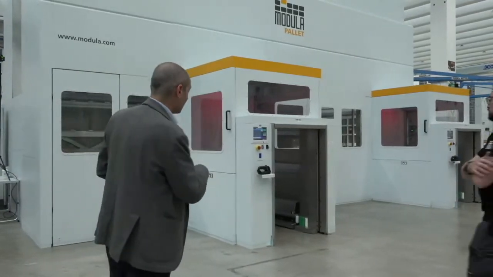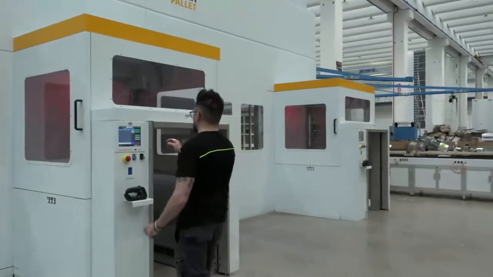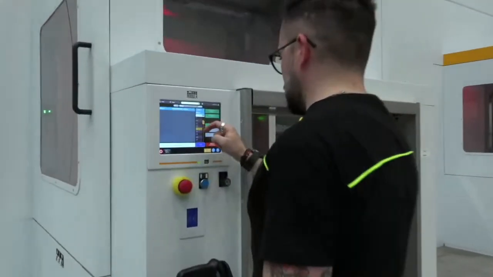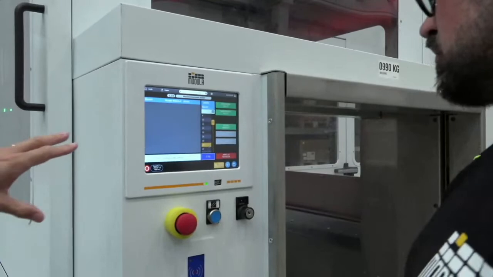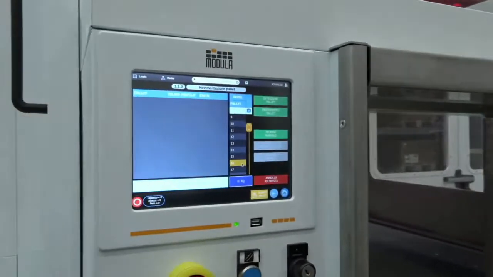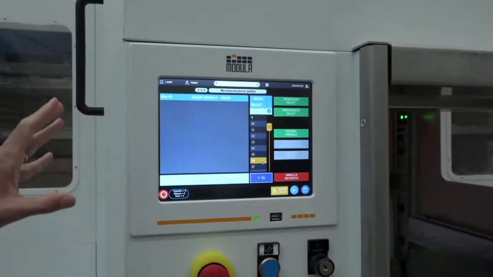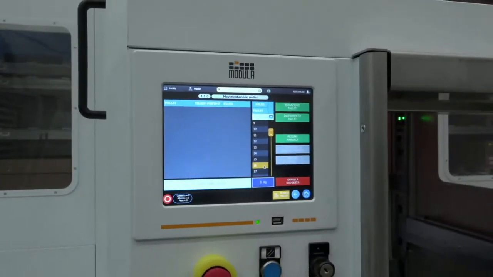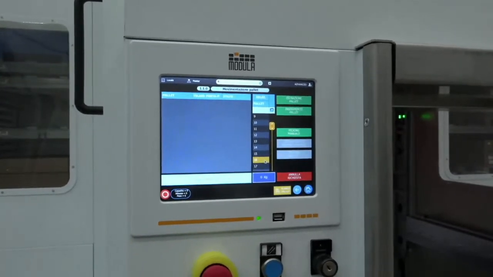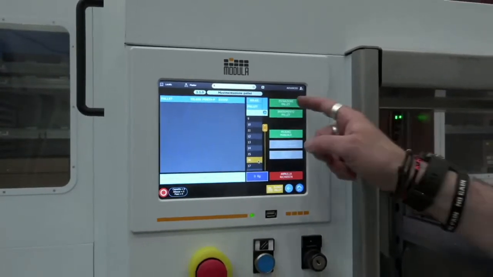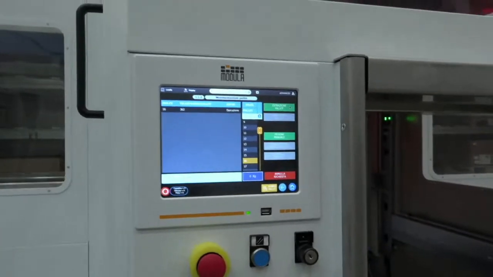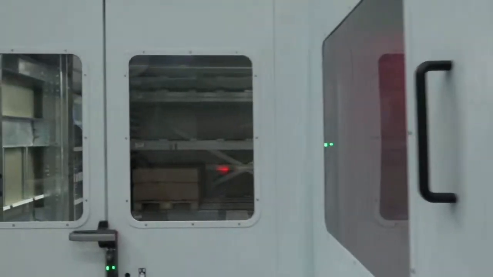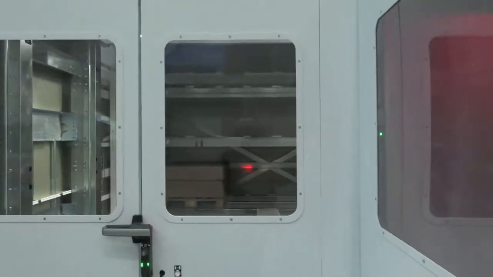So Matteo, can we start calling a pallet? You see the operator interface is the software that you see, the Modula operating system is exactly the same, so there are no differences. The family feeling is exactly the same, so every operator can do it very quickly. Now we are calling the first pallet. We see inside that the elevator is going up to get the pallet.